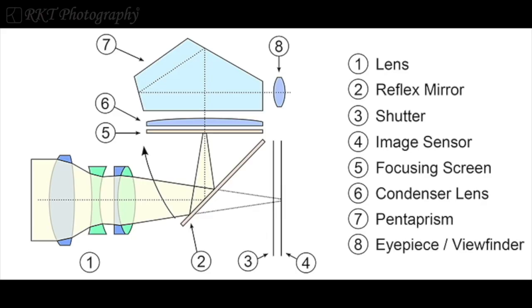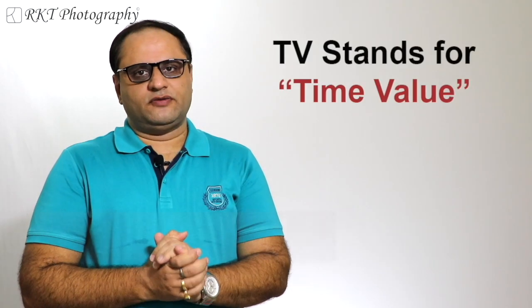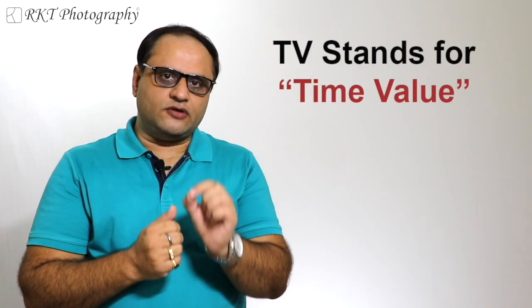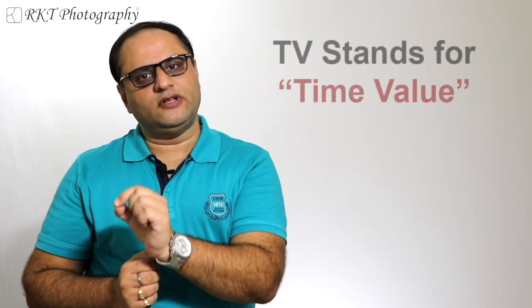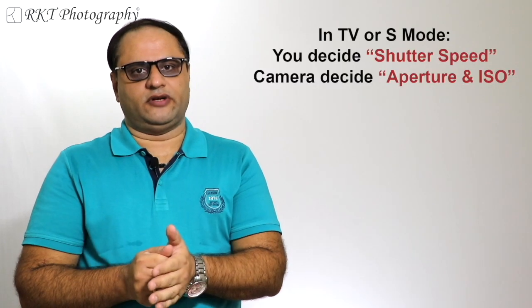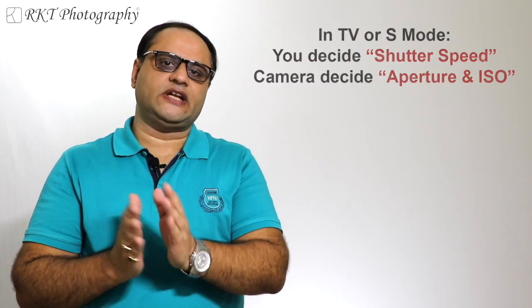And fifth is the focusing screen. Sixth is the condenser lens, seventh is the pentaprism which is there in the viewfinder, and eighth is the eyepiece or the viewfinder, in which you can see the image which is getting captured on the image sensor. In some of the Canon cameras you will find TV, which stands for time value. Time value basically means the amount of time the light is actually falling on the sensor. In TV or S mode, shutter is the main priority and the camera decides the aperture and ISO.